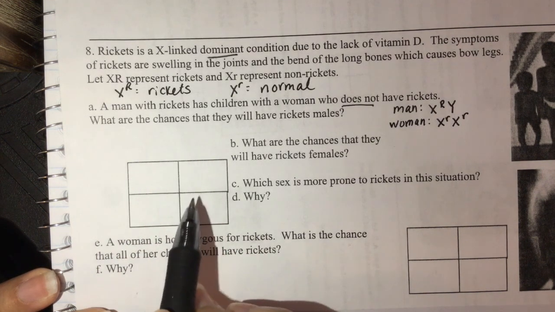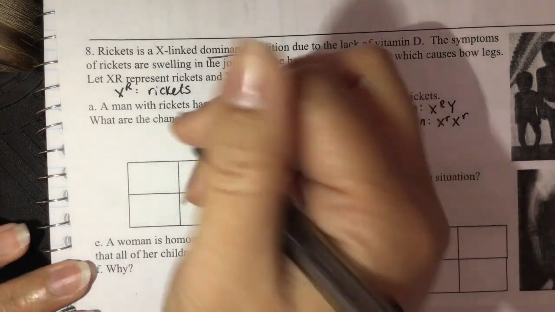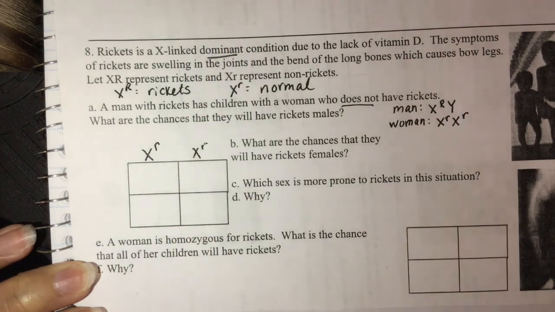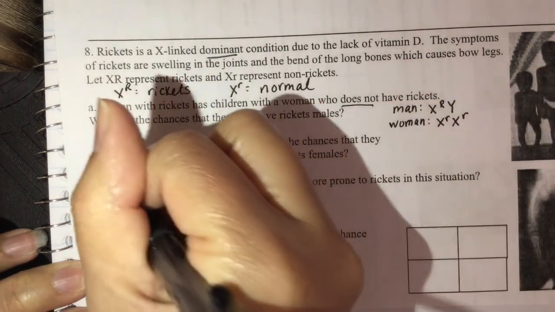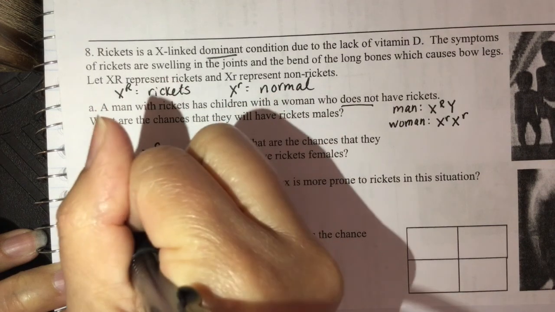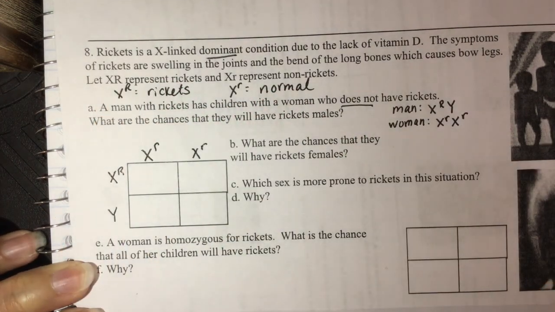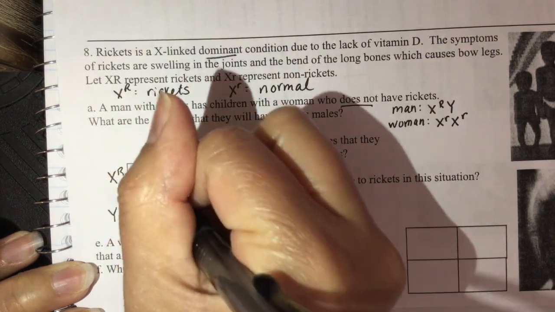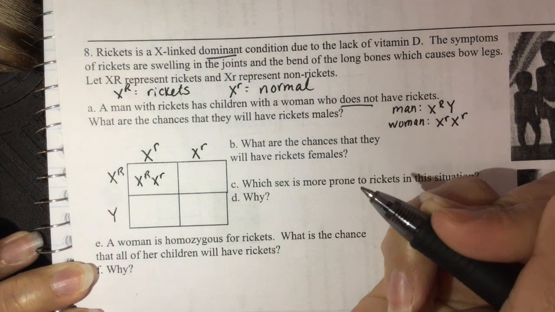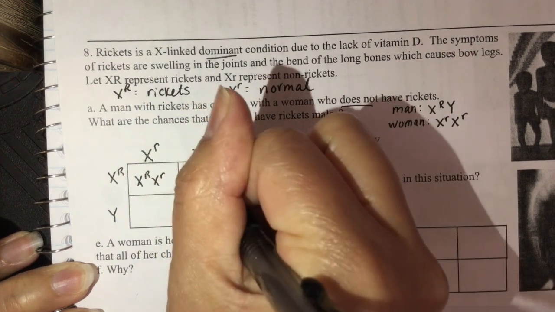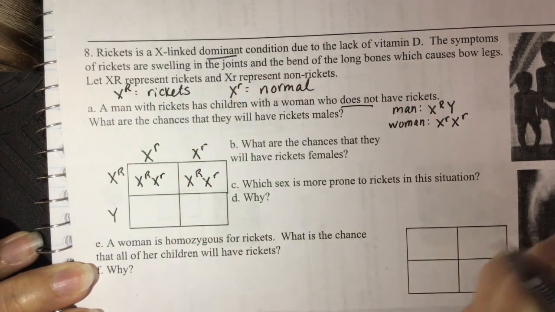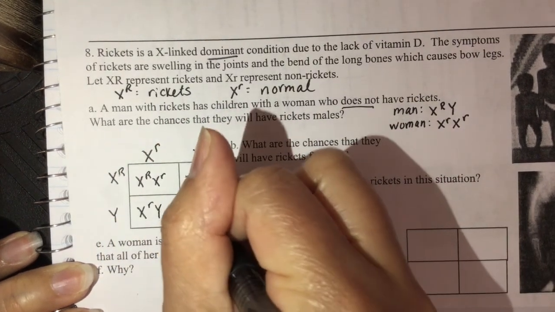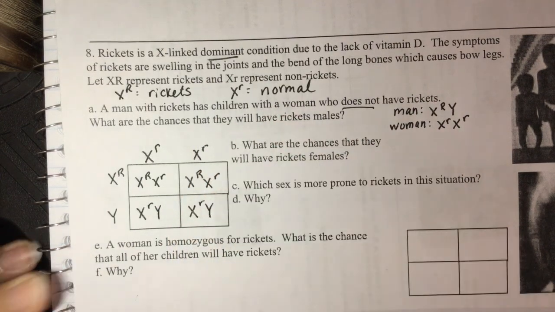So we have a Punnett square here. We can go ahead and set this up. I'm going to put the woman on top, X little r, X little r, because she's normal. The man does have rickets, so he's going to be X big R Y. Now I'm going to do the same thing as I did in my last Punnett square. So we know our first box is X big R, X little r. Second box is X big R, X little r. Third box is X little r Y, and our fourth box is also X little r Y.